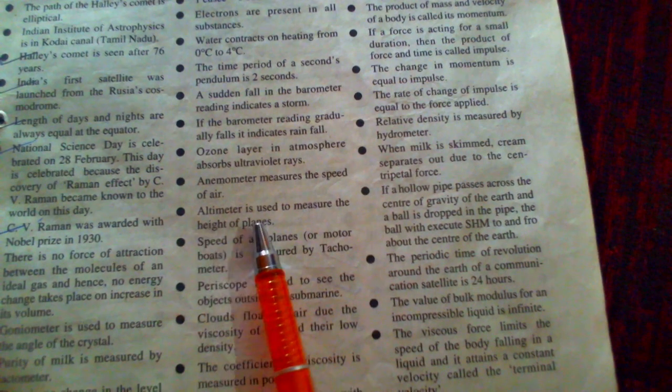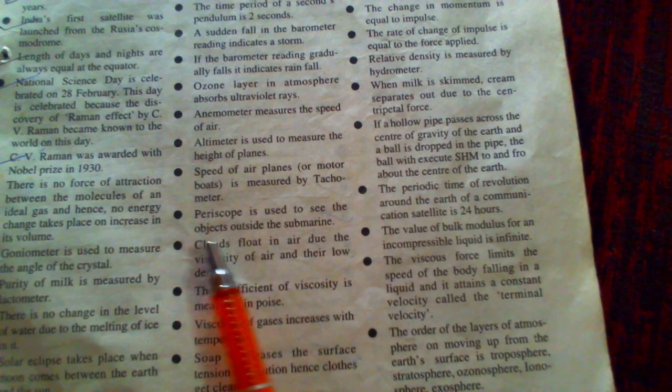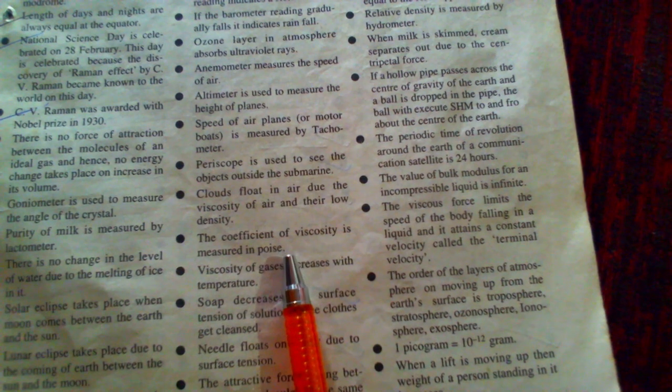Altimeter is used to measure the height of planes. Speed of airplanes or motorboats is measured by a tachometer. Periscope is used to see the objects outside the submarine. Clouds float in air due to the viscosity of air and their low density. The coefficient of viscosity is measured in poise.